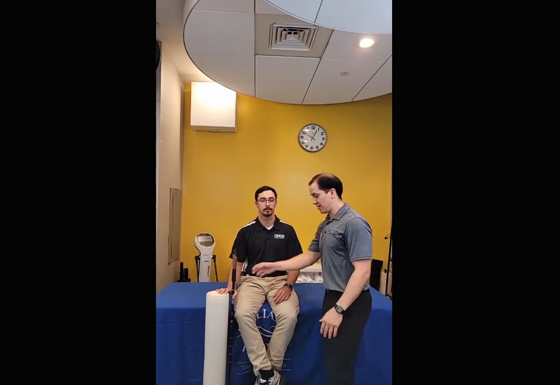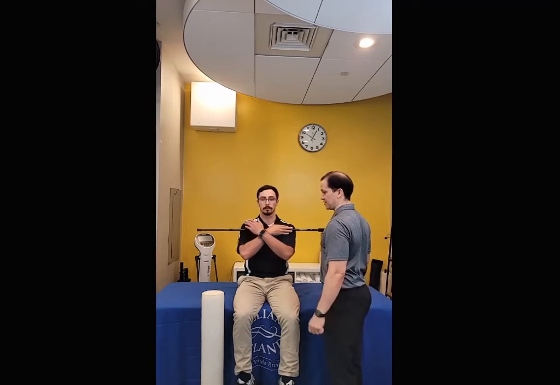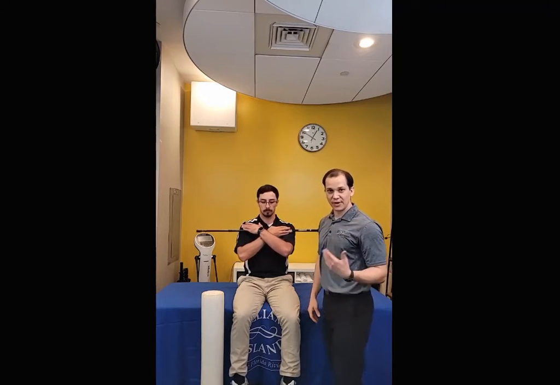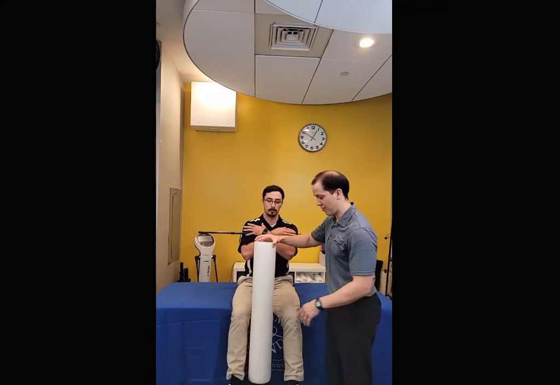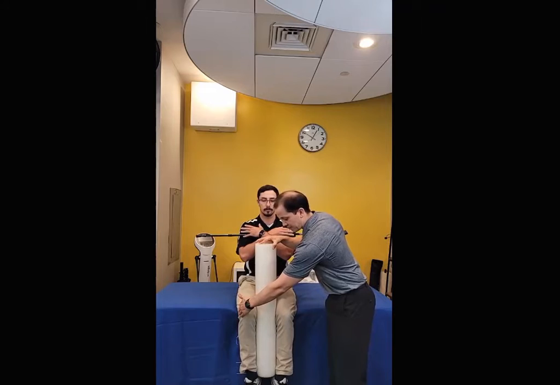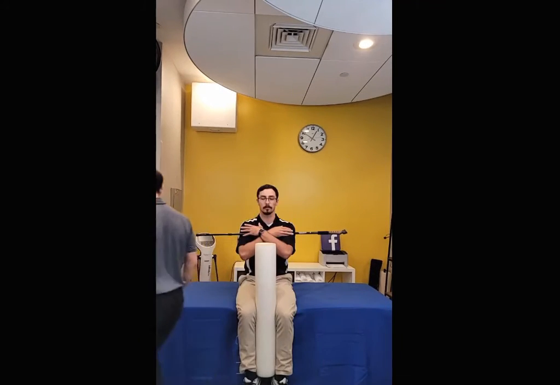So to do that, as a point of reference, I'm going to use a stick across the chest. So David's going to hold that there. To avoid any compensation, I like to use a bolster, or in this case, we're going to use a foam roll. He's going to keep that between his thighs, and that's going to prevent any compensation from the hips.